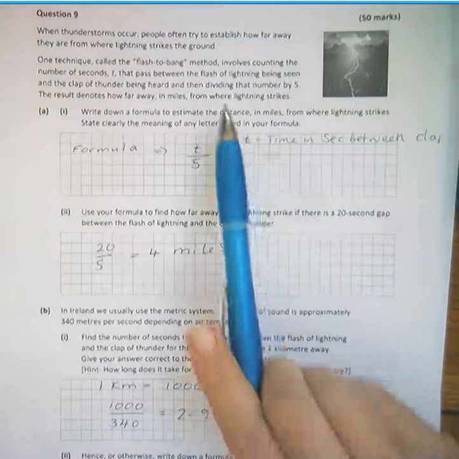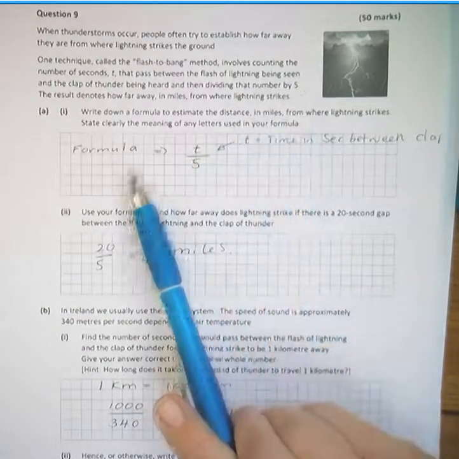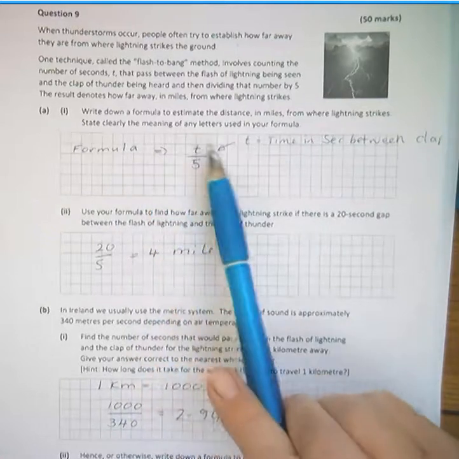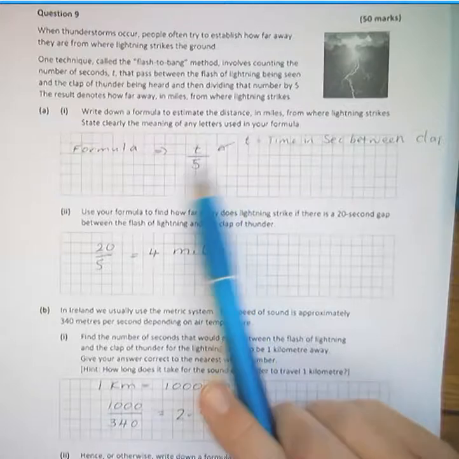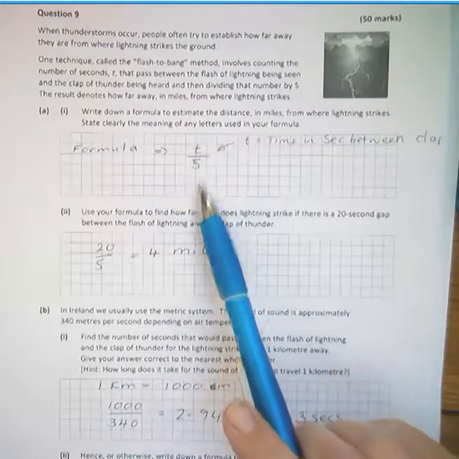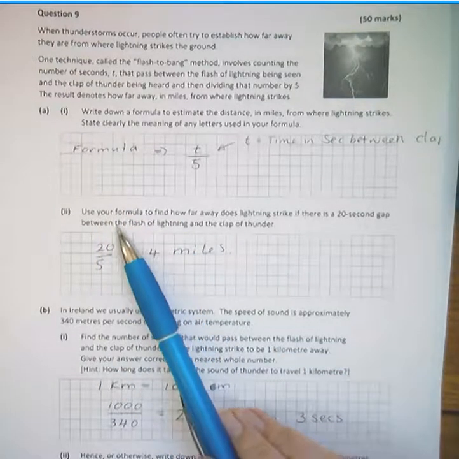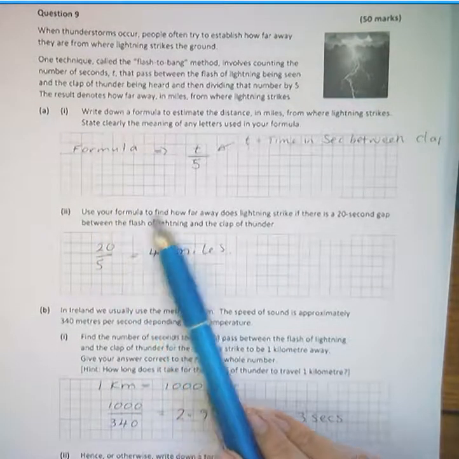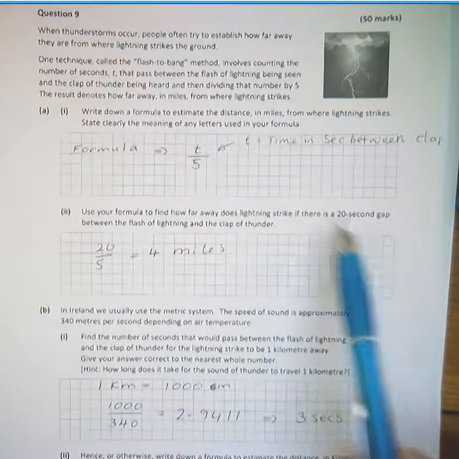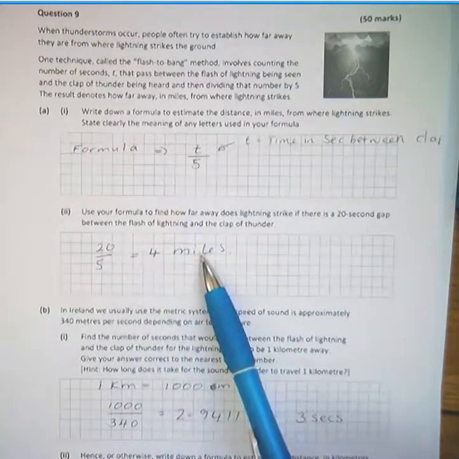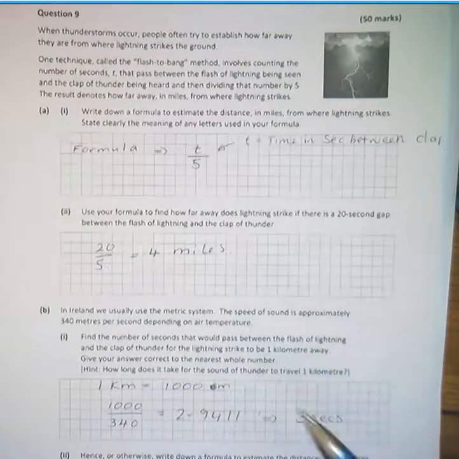So for me to work it, it said that you count the seconds and then you divide by 5. So that's what we're doing. The formula is your time divided by 5, so distance is equal to time divided by 5. And you could have written distance instead of formula. Then it says use the formula to find out how far away the lightning strike is if there was a 20-second gap. So you would go 20 divided by 5 and you get 4. That would be straightforward and easy.